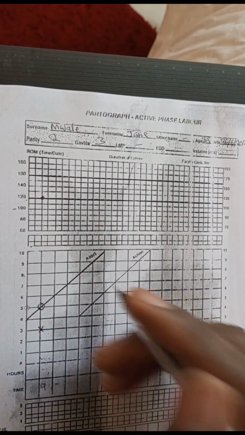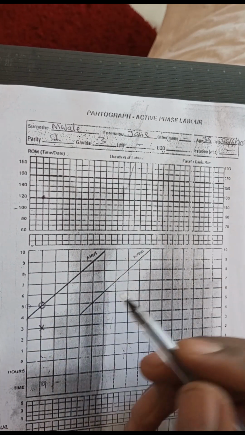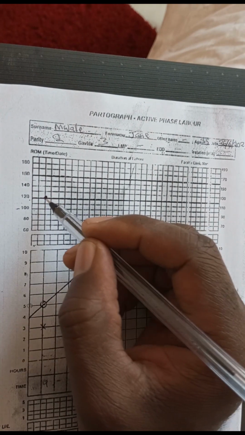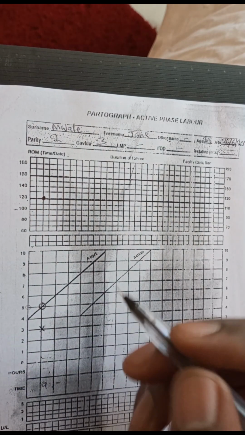So we start recording. Let's say it's at 120. We put our dot there. For pulse, for fetal heart rate, you just put dots like that.